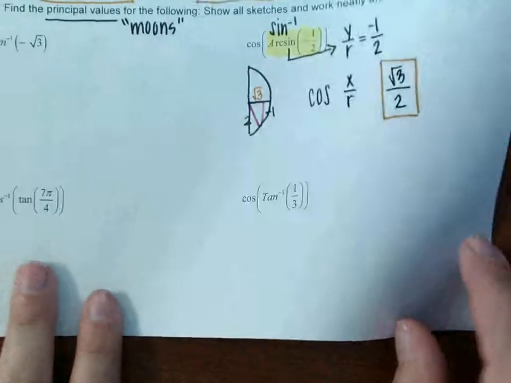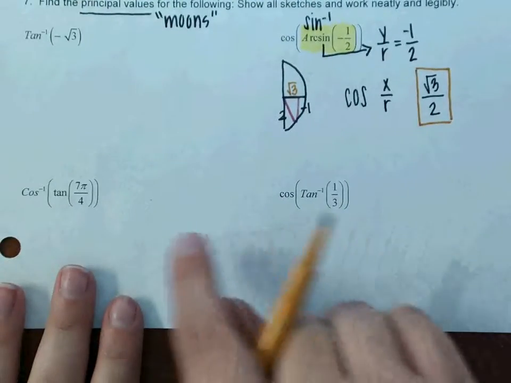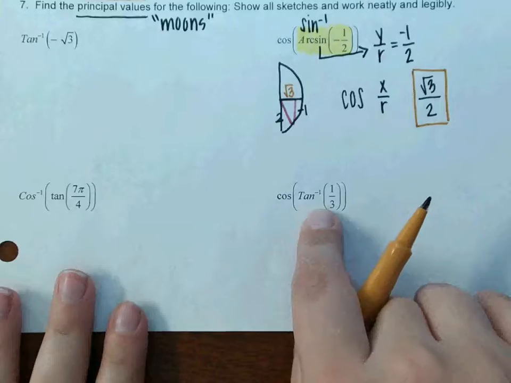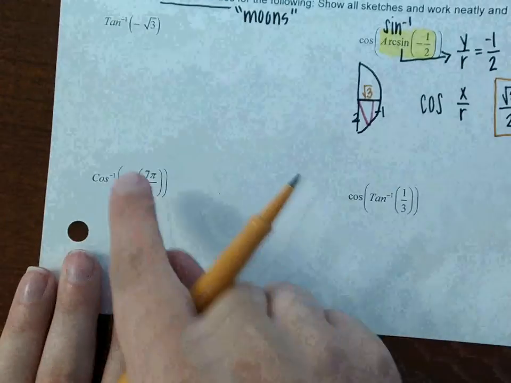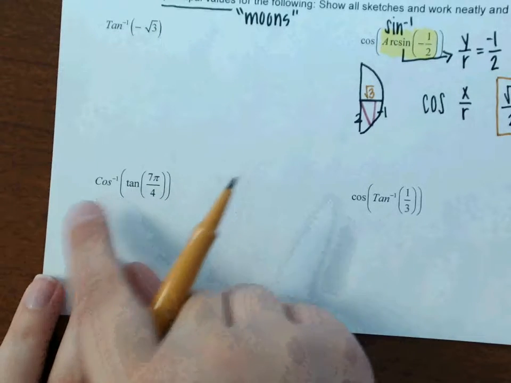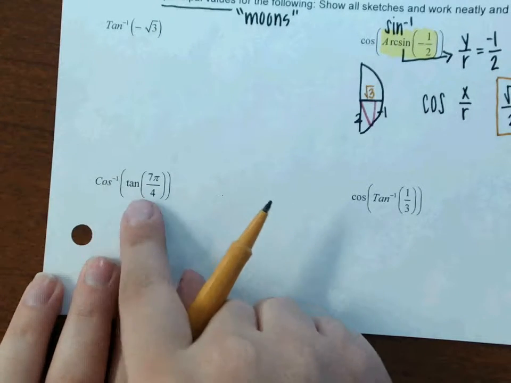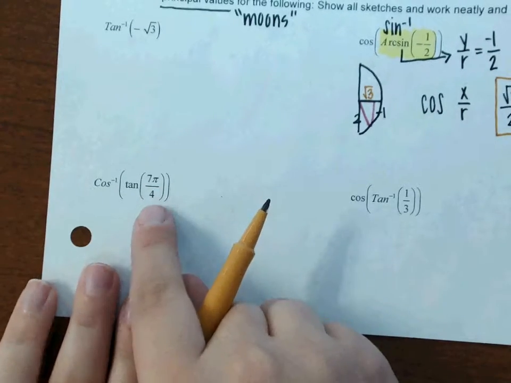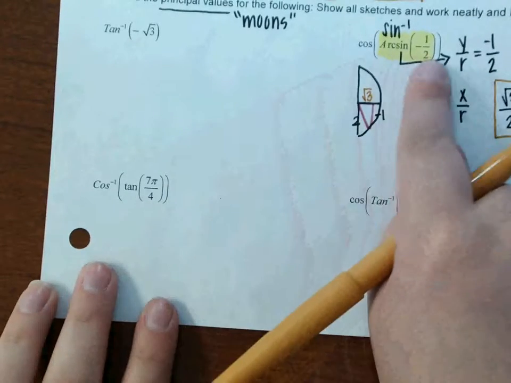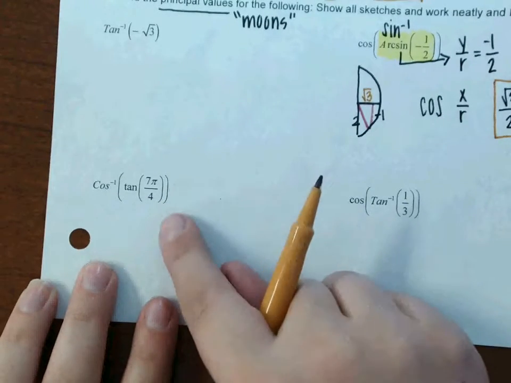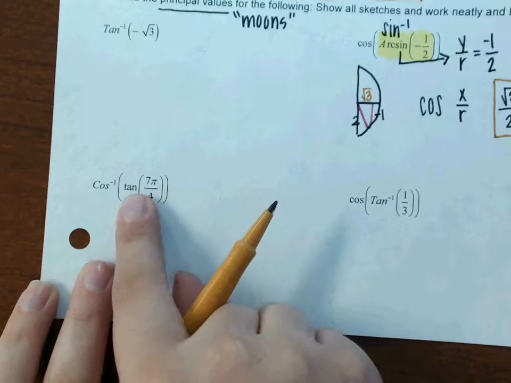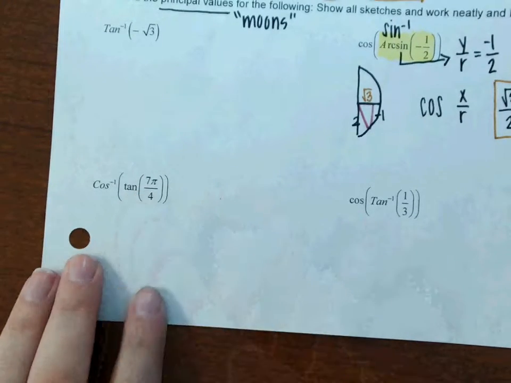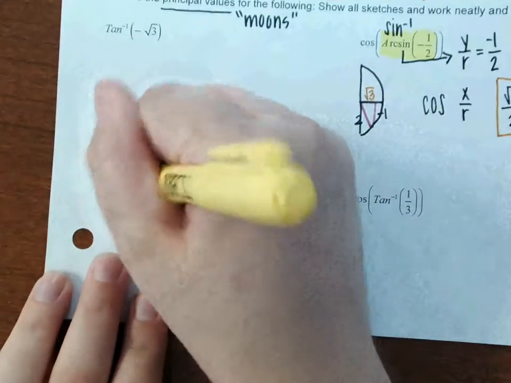Okay, so the hardest thing about these is that depending on what's inside is what you're going to do first. So on this next one, cosine to the power of -1, so that's inverse cosine of tangent of 7 pi over 4. So now we're not given a ratio like we were up here. 7 pi over 4 is an angle. So we're given an angle, and we're also not using inverse tangent. We're just using regular tangent inside. So this is what we're doing first.